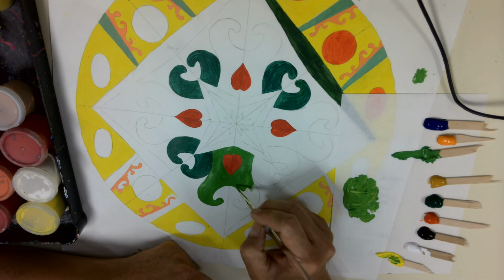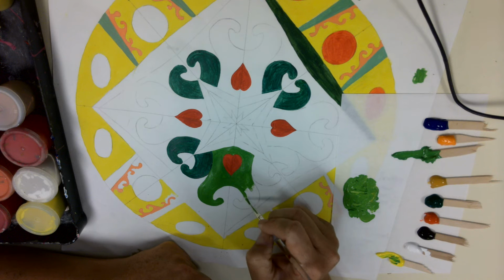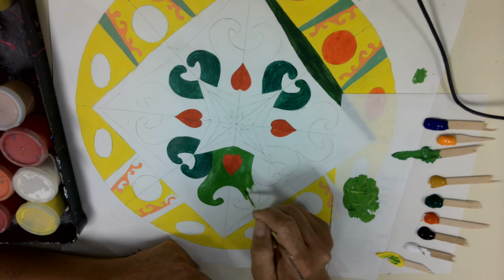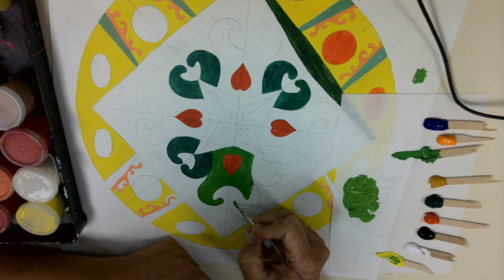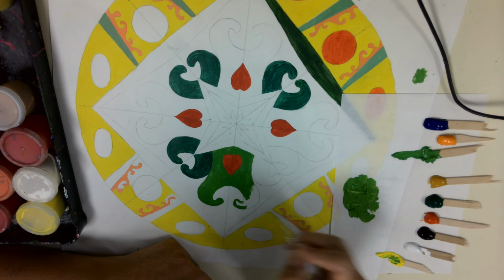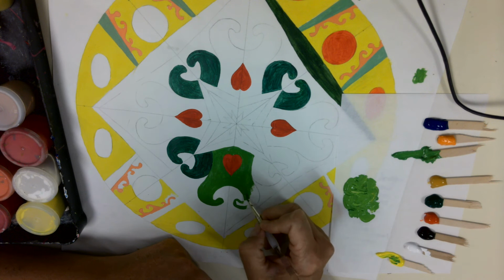When you go to paint your next section, think about this. I'm almost done with this area. What am I going to do next? Well, I'm hoping that you answered you're going to continue on to the next shape that looked just like this one.